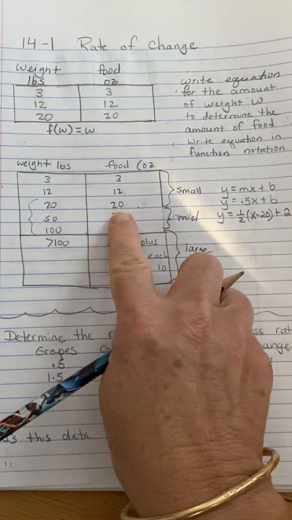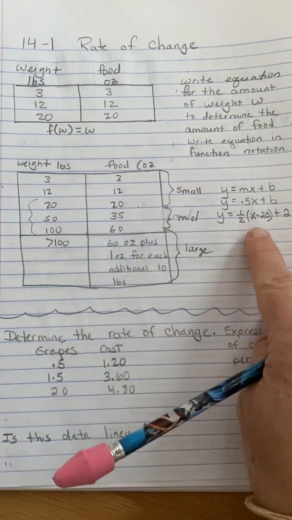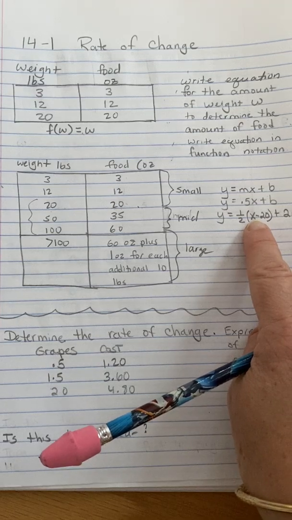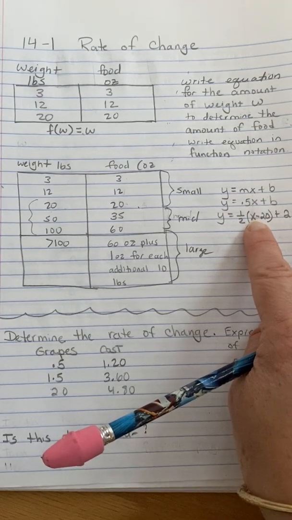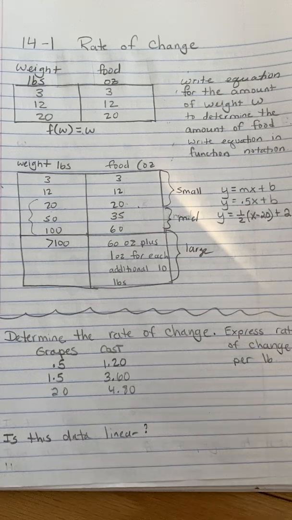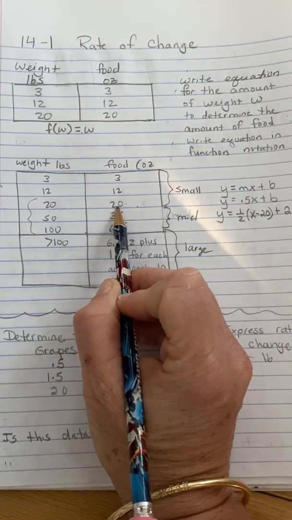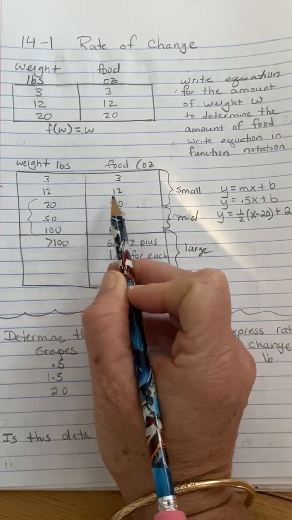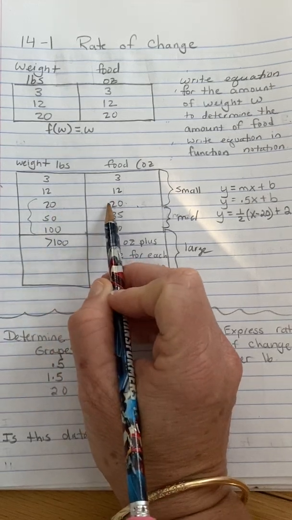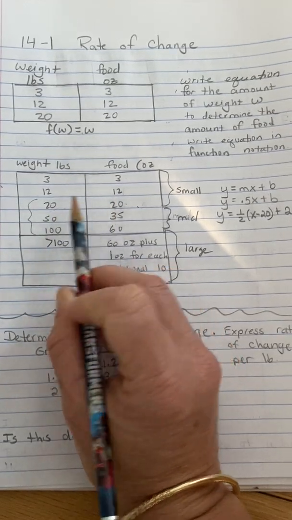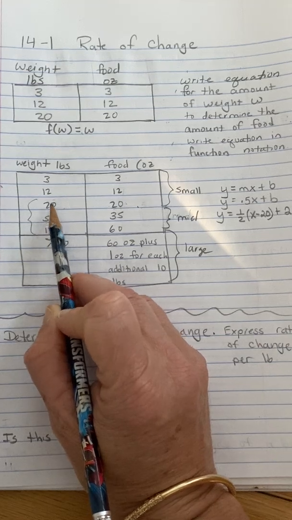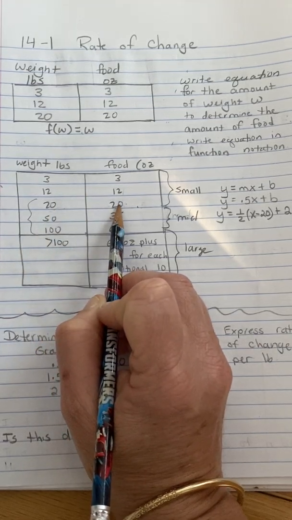Because that's gonna just be 1. So let's see how this works. If I have 22 in here, because in my head, right, if the dog is 20 pounds and it gets 20 ounces of food and it goes up a half, every pound it goes up a half ounce, at 22, it should be getting 21.